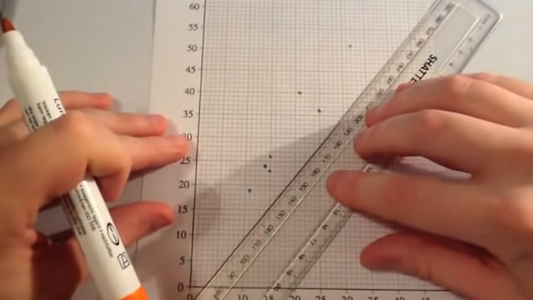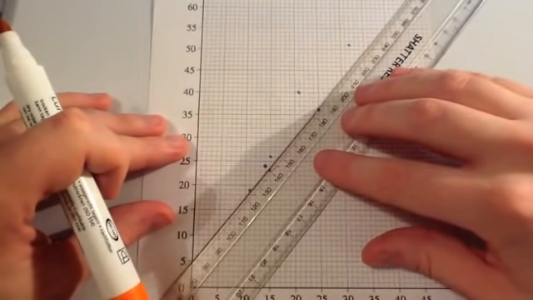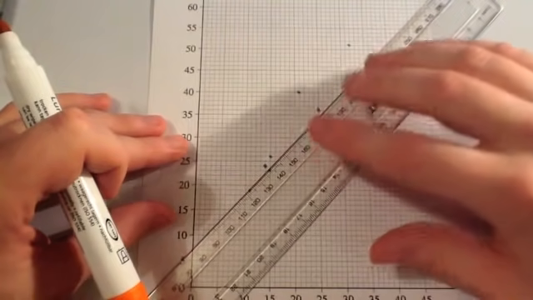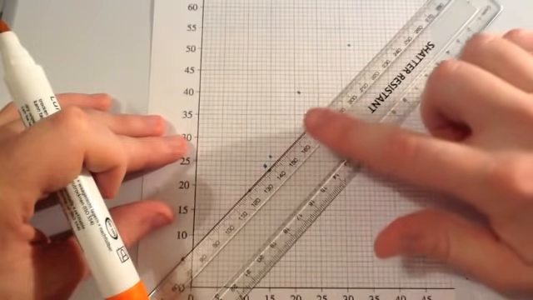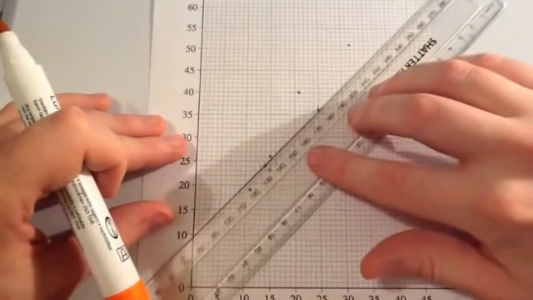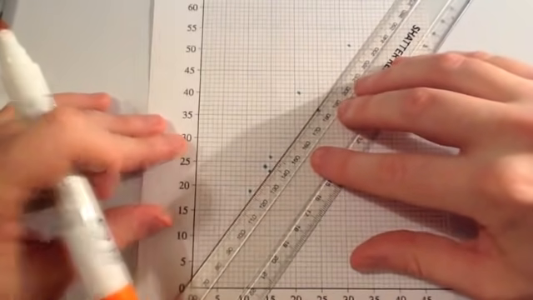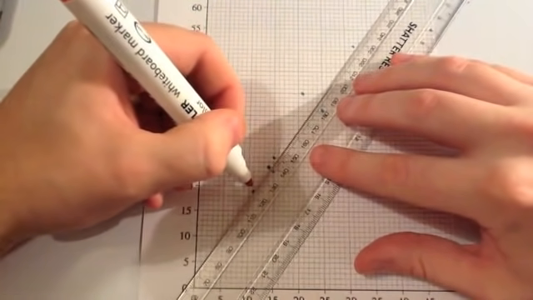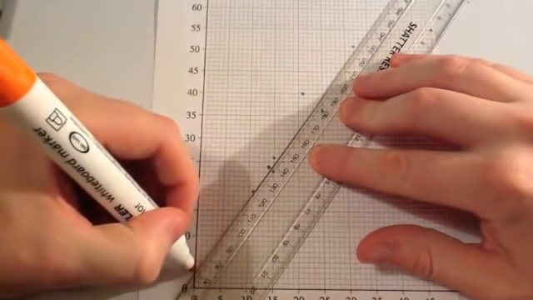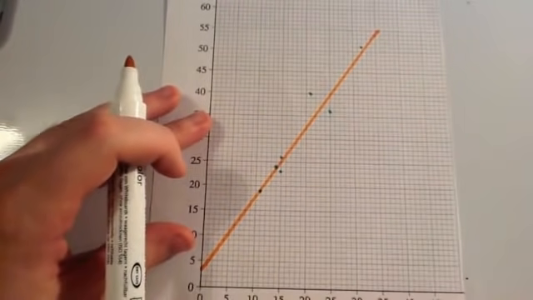So, whenever you're drawing a scatter line of best fit, the thing to consider is that you want to get the points as close to the line as possible. You want to make sure that there's an even number above the line and below the line, and that the line's going through the points as closely as possible. So, if I was to do it for this set of data, I might do something that looks like this. So there's my line of best fit.